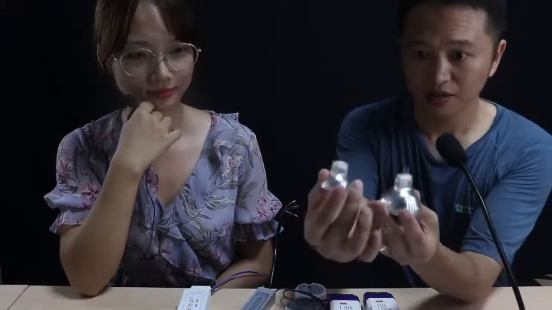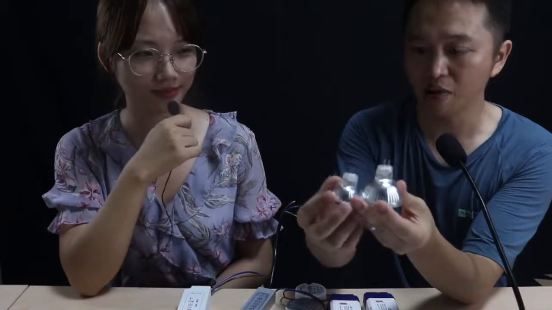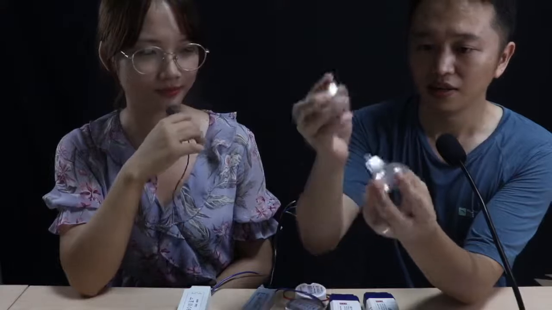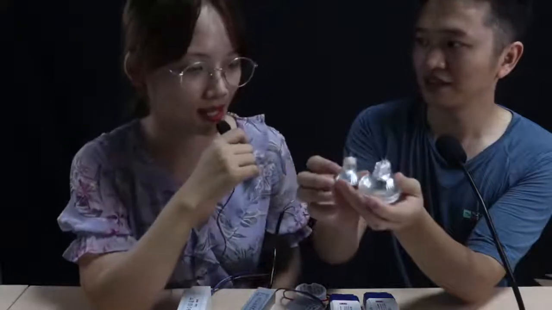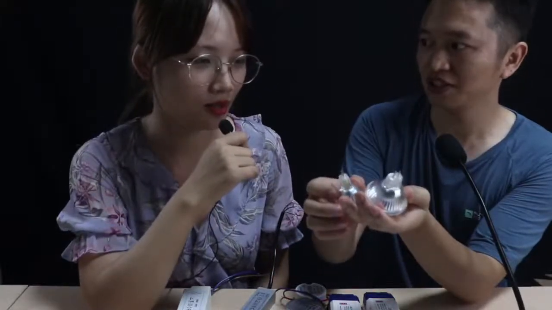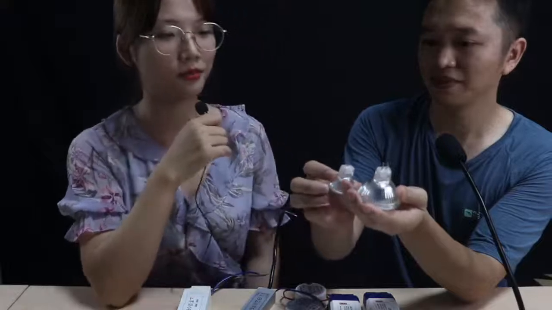And just now we showed those two bulbs, the MR11, MR16. Do you know the voltage of these bulbs? The voltage I can see on the bulb is 12 volts. Yes, correct. So they are low voltage bulbs.